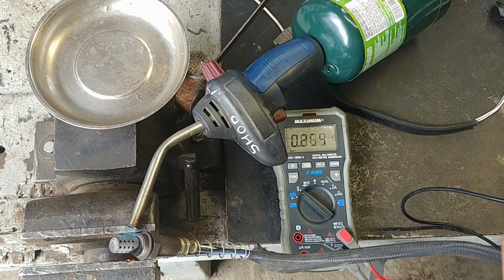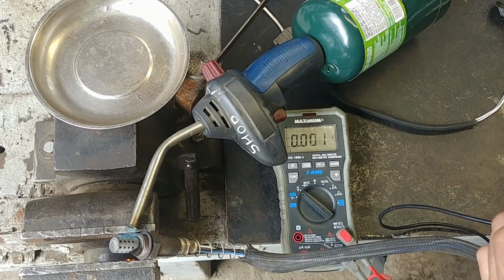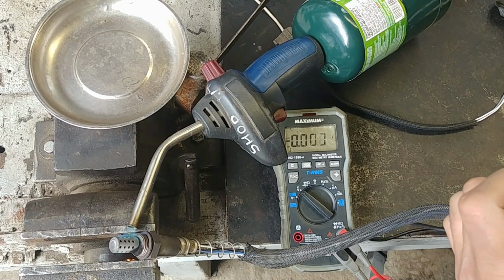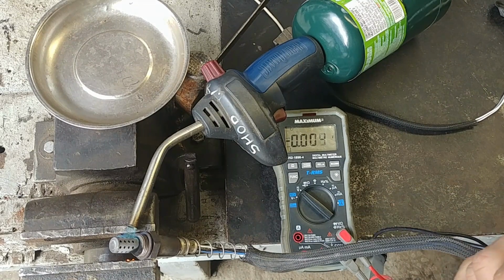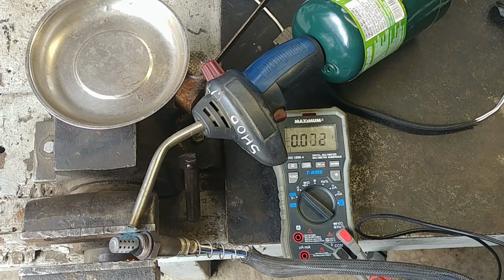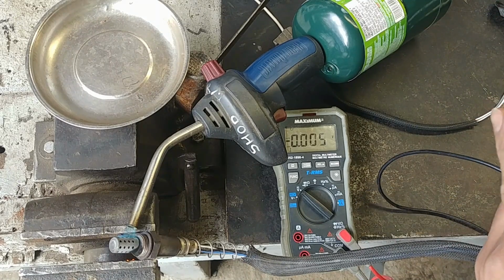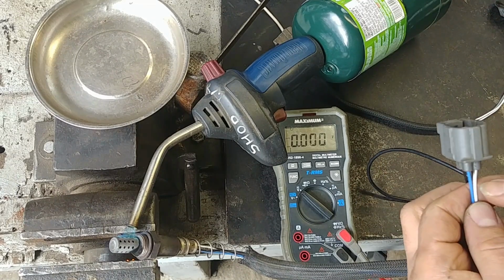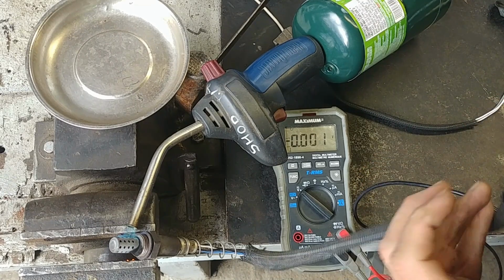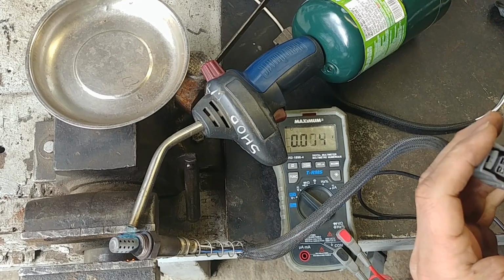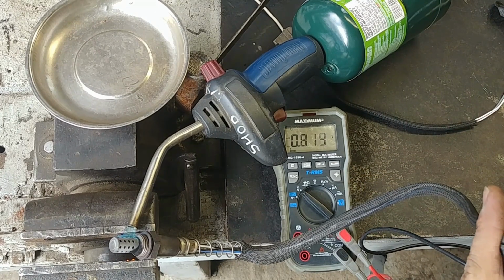Okay, oxygen sensors are known as voltage producing sensors. You want to read the voltage change, depending on the amount of oxygen change due to the heating up. We have a propane torch there, and we're checking the voltage between those two wires, which are ground and signal wire. We should see about 1 volt.